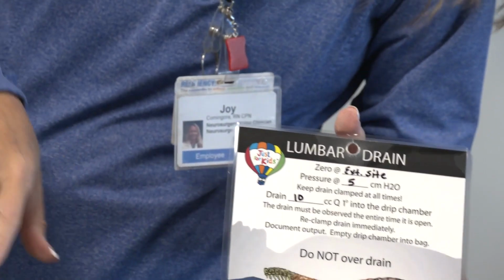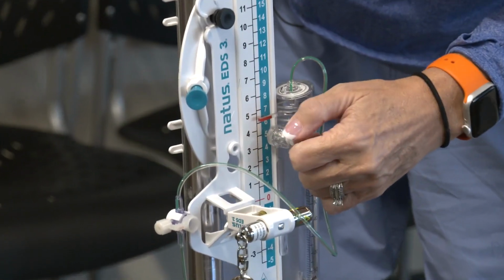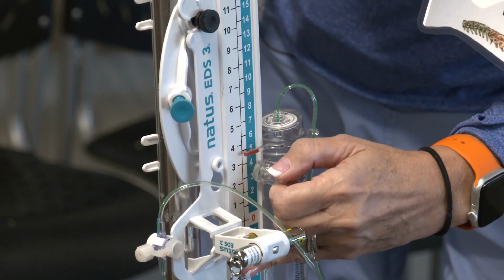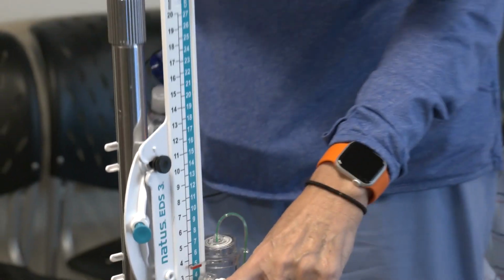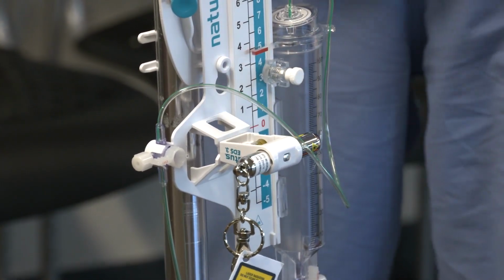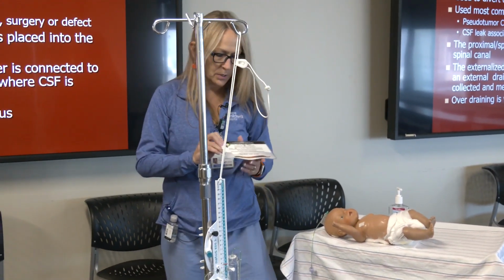Same thing, we are not going to use the millimeters of mercury. We're going to use centimeters of water. So this would be dropped down to 5 and secured there. We're also going to make sure, before we even get started, that the bubble's in the middle on the level, just like we did on the other ones. And then we're going to zero it and put the pressure amount.